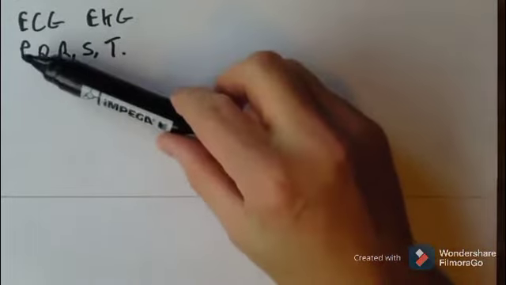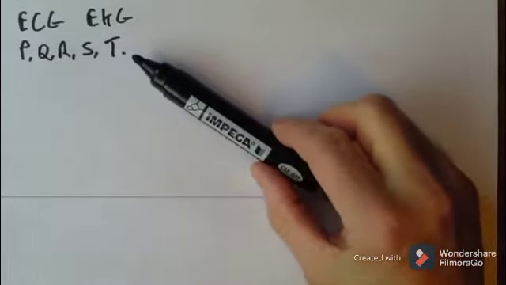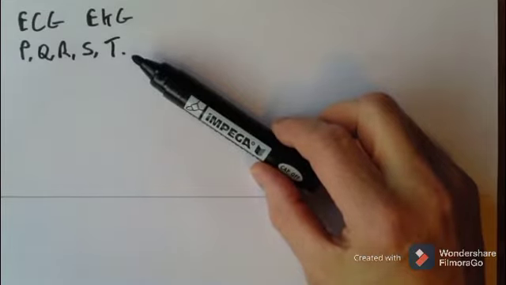Now I often get asked about the P, Q, R, S, T. They don't stand for anything. They have no meaning. They're completely arbitrary letters that are assigned to these different waves. That's all it is. There's nothing significant about that.